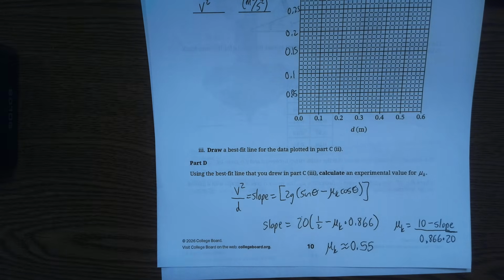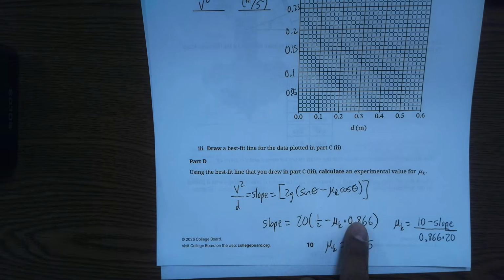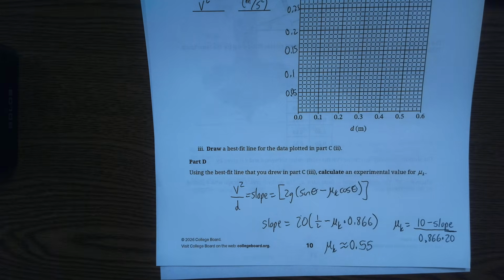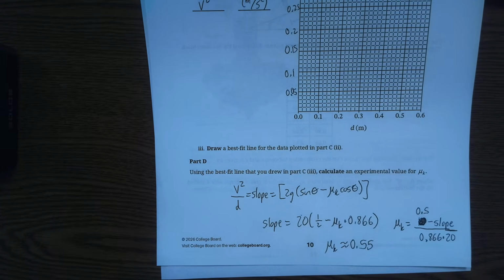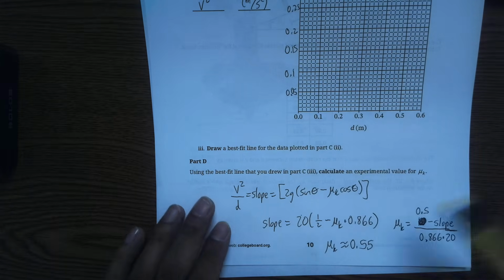Does that seem right? Let's see. You move that over, move this over. Yes, 10 minus slope over 20. That is not correct. This should be a half, not 10. 0.5. Yeah, this seems right. Yes, yeah, this is fine. Okay, there you go. All right.